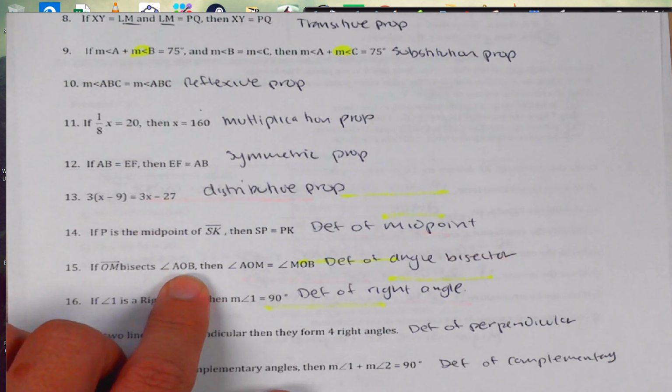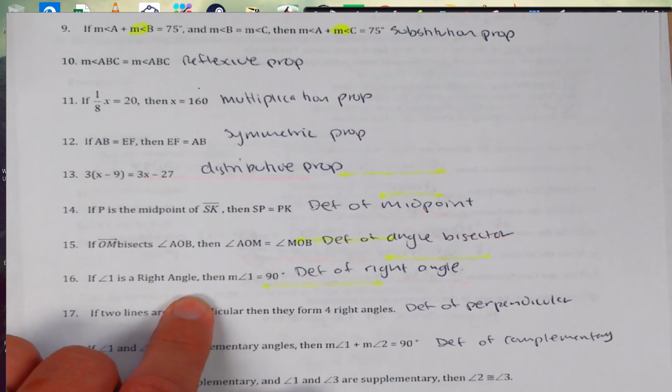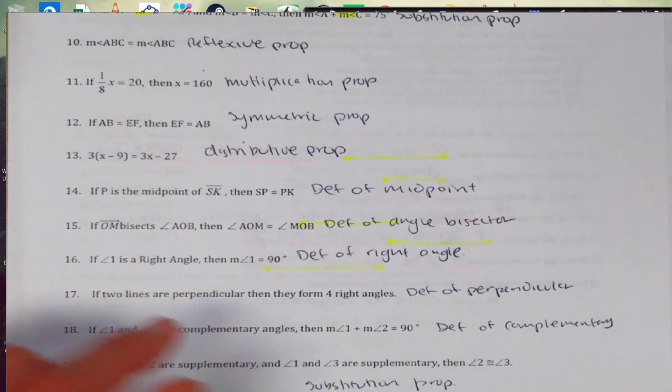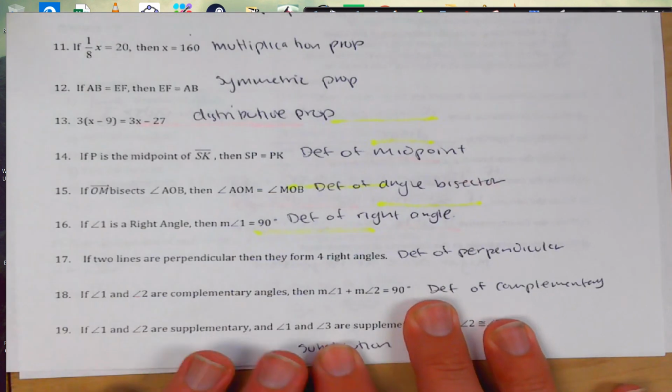This one right here, same thing, definition of angle bisector. If it's a right angle, then it's 90 degrees. That's definition of a right angle, so a lot of definitions we can use. If two lines are perpendicular, then they form right angles. That's definition of perpendicular lines. That's just what a perpendicular line is.